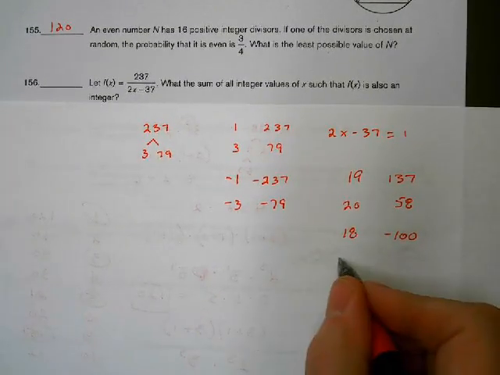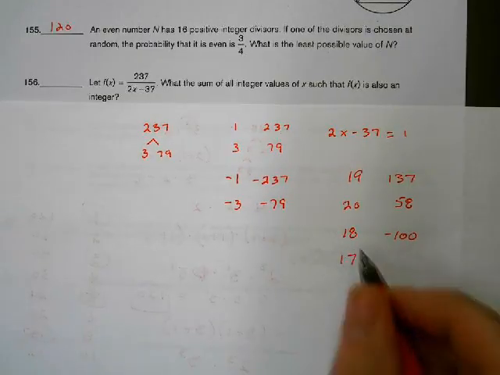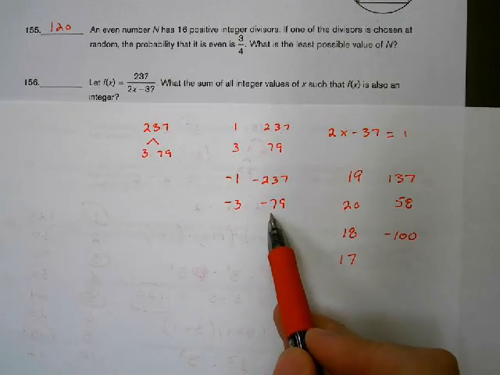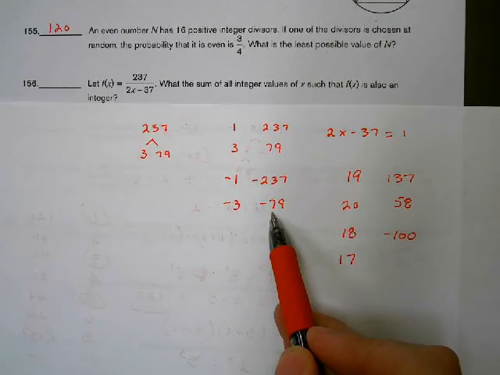Next one, I add 37 to this one, I get negative 21. No, I get negative 42. Divide by 2, negative 21.